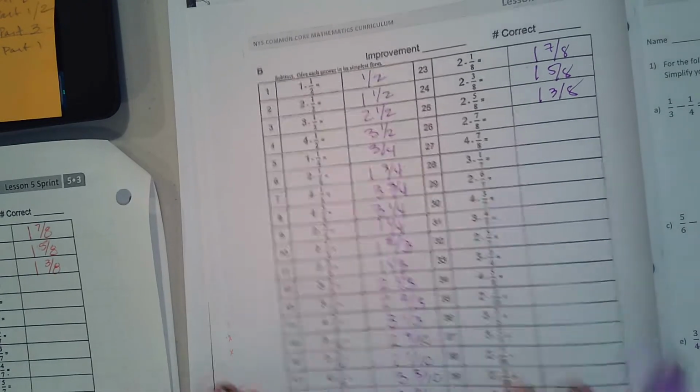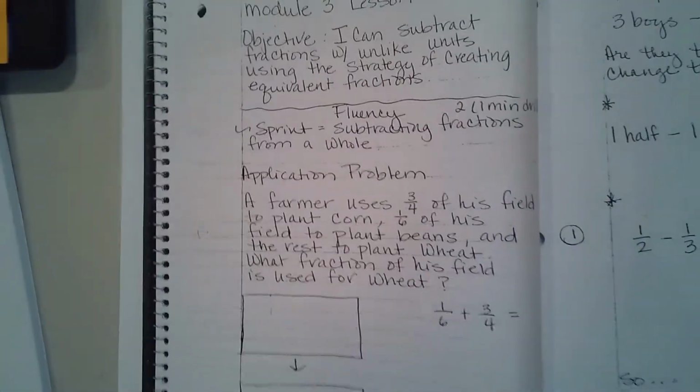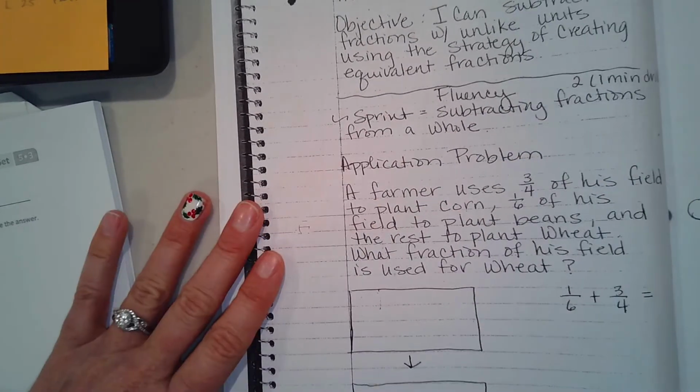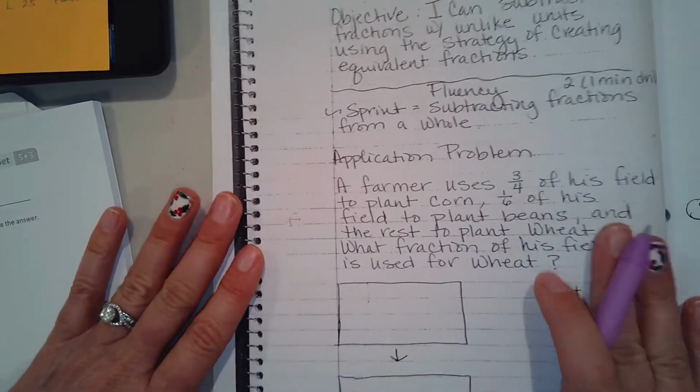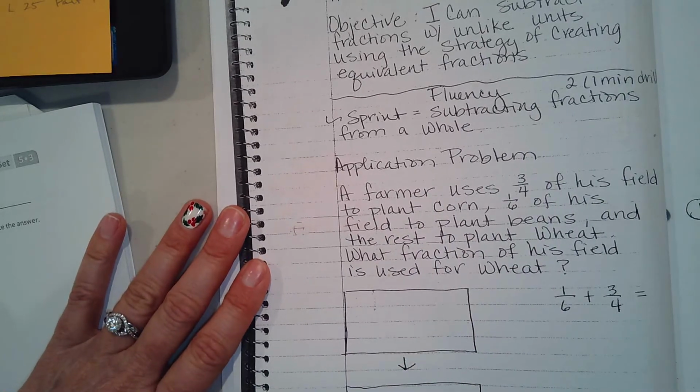Part of your work is to go back and finish the sprint. Go ahead and put that off to the side. Now we're moving back to our fluency, which is the application problem.